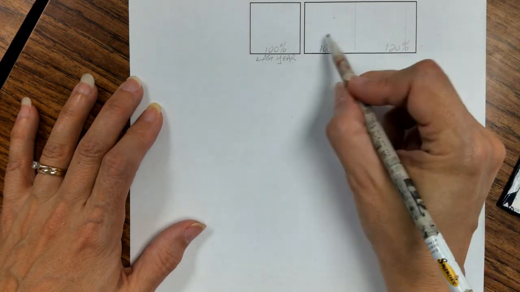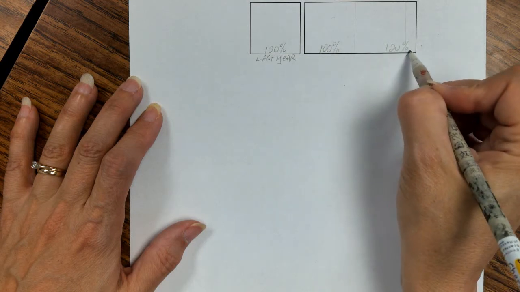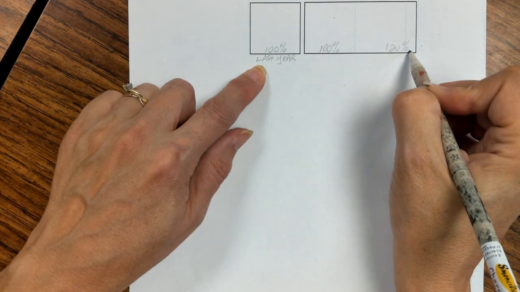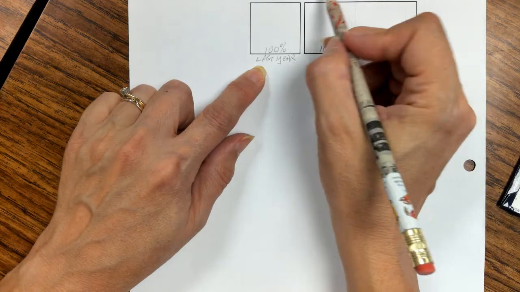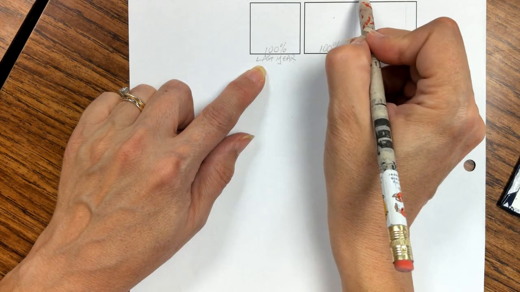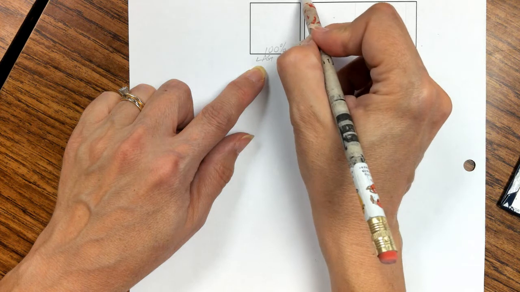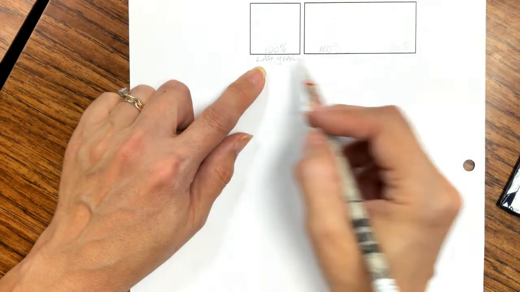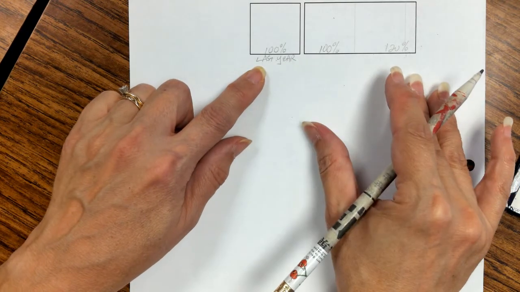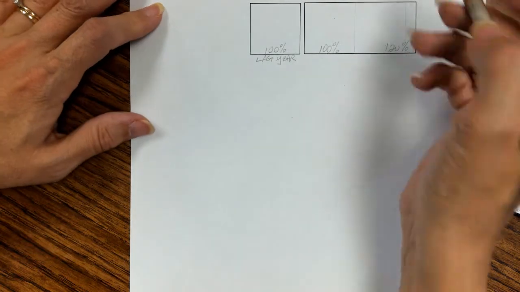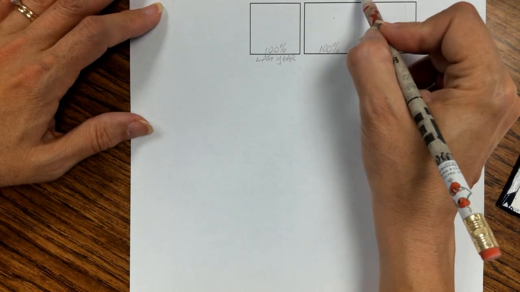So what we're really going to do is 220% of last year's harvest. So when you see this percent greater on these problems, you're adding 100 to the 120. But again, I recommend making a diagram. It'll help you to visualize that. You just have to really pay attention to those little words.